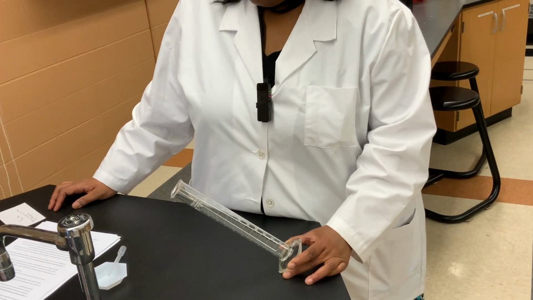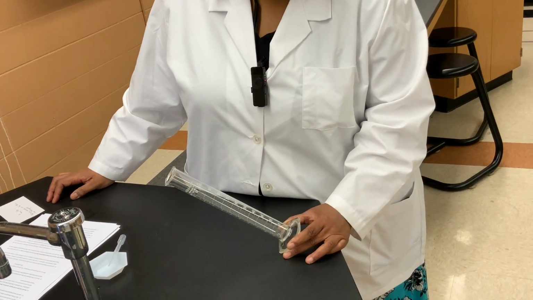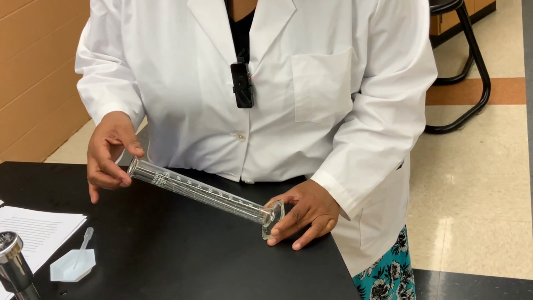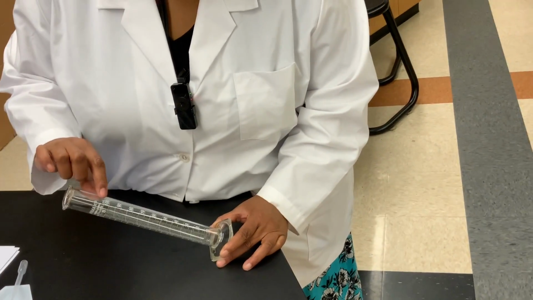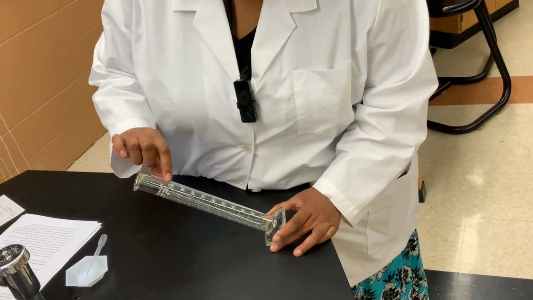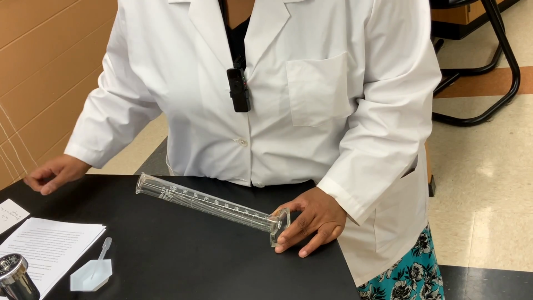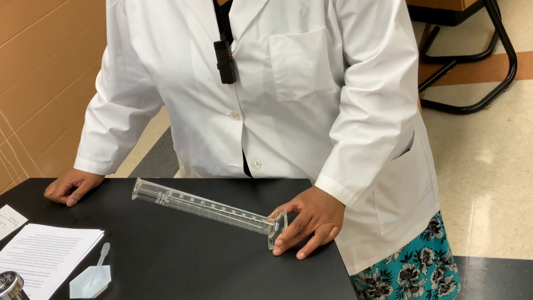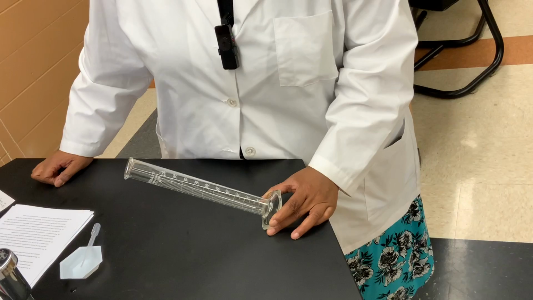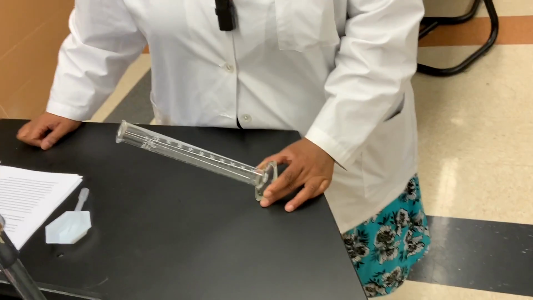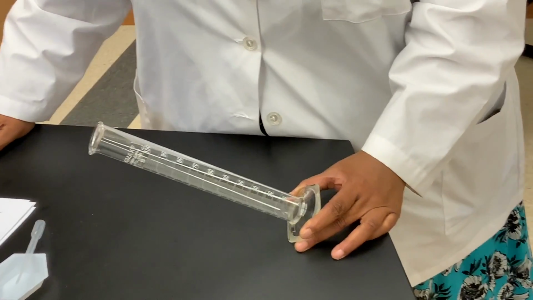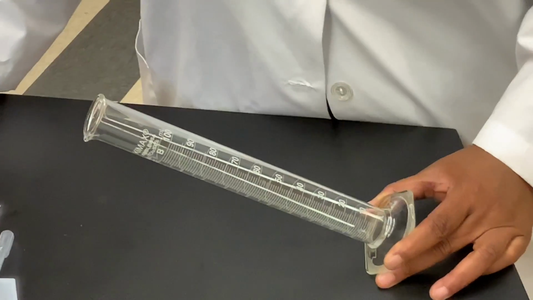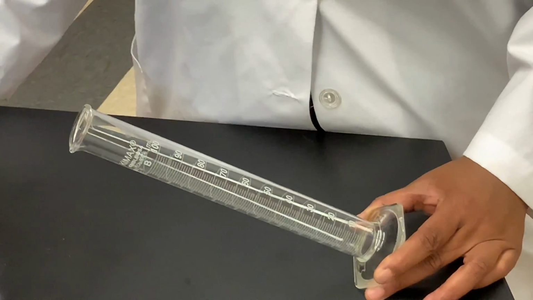Graduated cylinders are usually divided up into milliliters, which has the symbol lowercase m, capital L. And so we talked about this unit of measurement in chapter 1 as being one of the more popular units for volume.